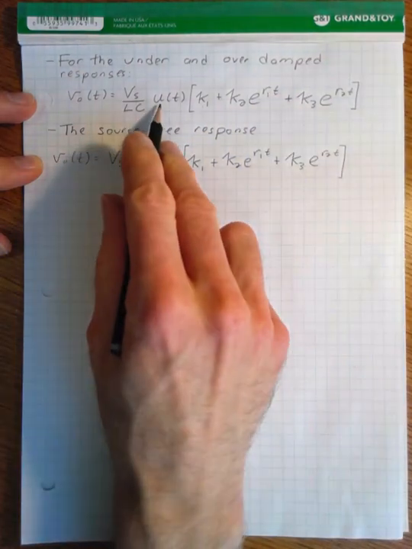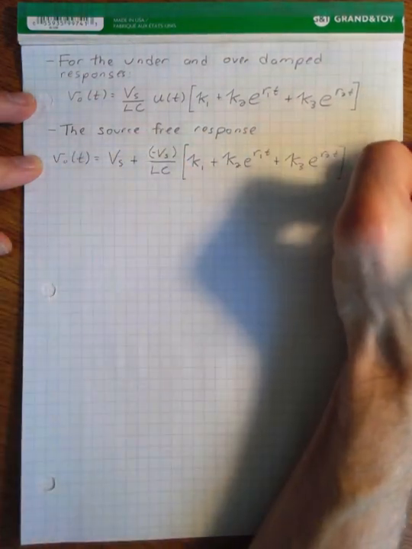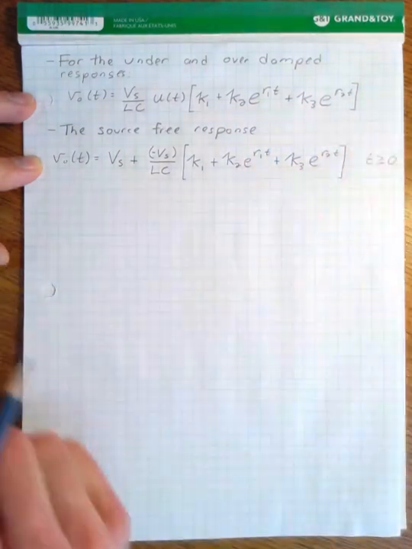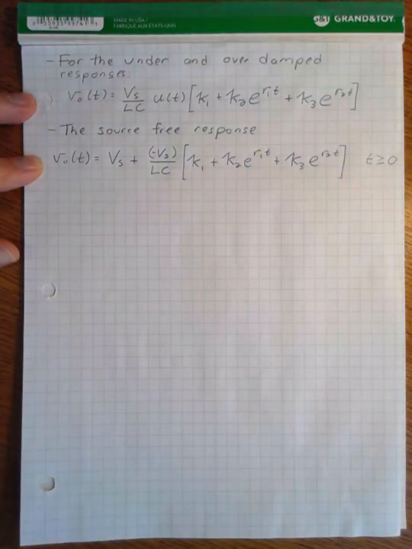I've dropped the step function there, so just to be clear, this is only valid for time greater than or equal to 0.